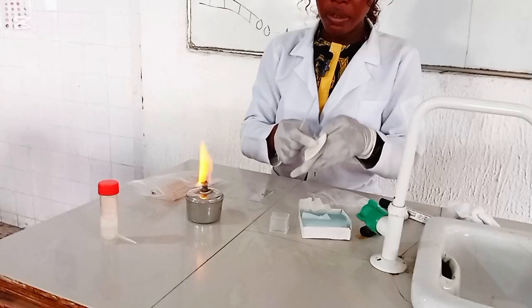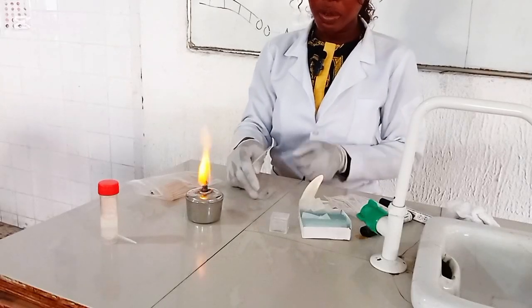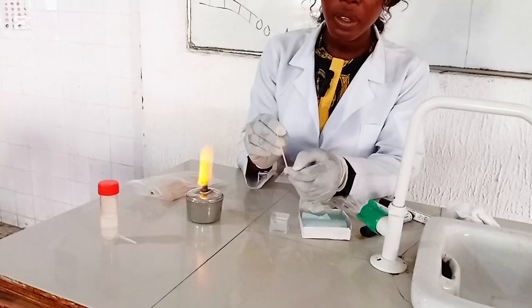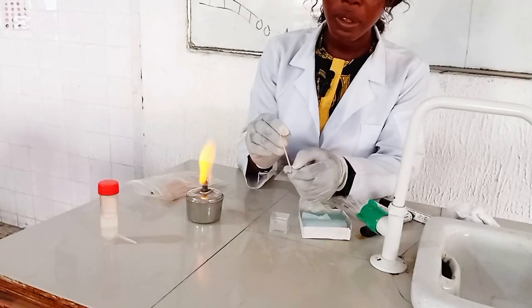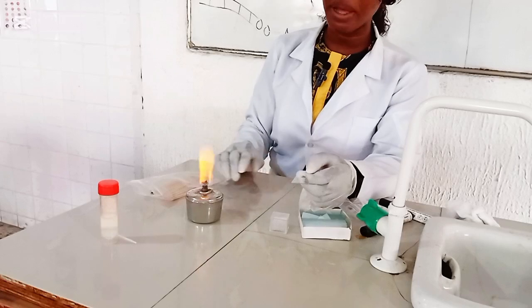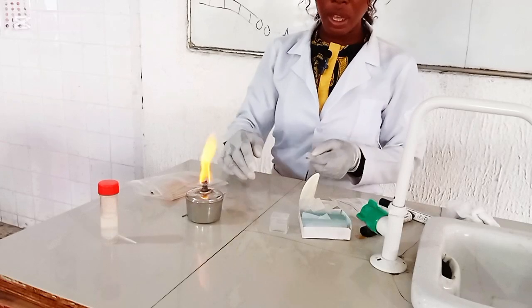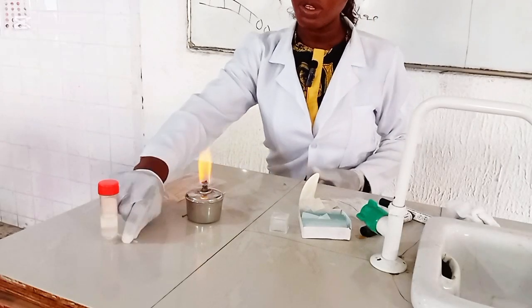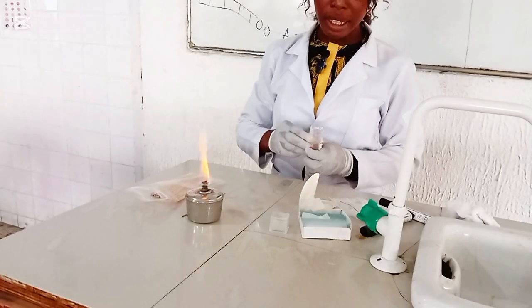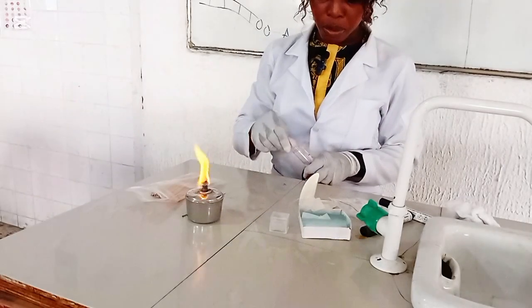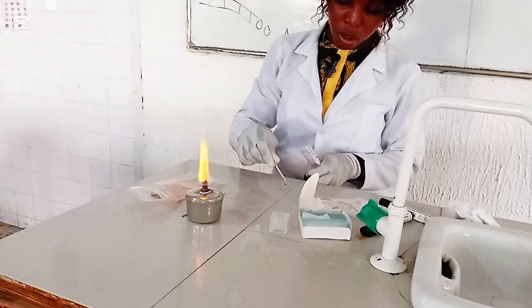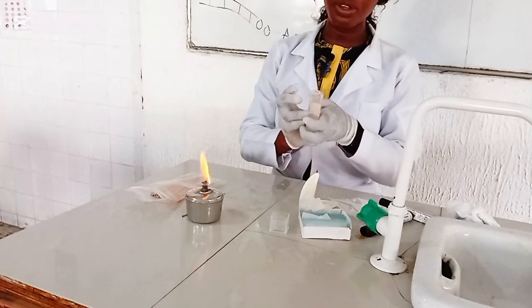Okay. So you see, I've placed the hair sample onto the KOH mount. To avoid drying up while heating, I usually add more drops to avoid my KOH mount drying up.